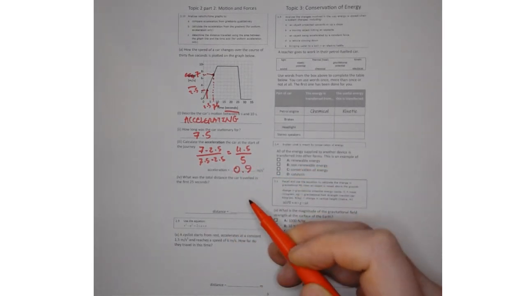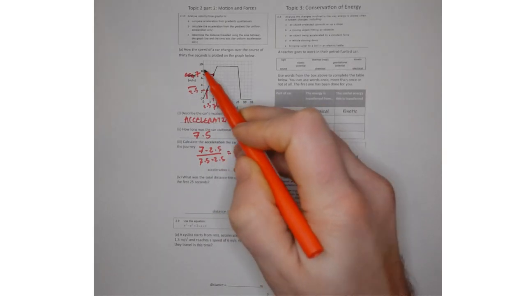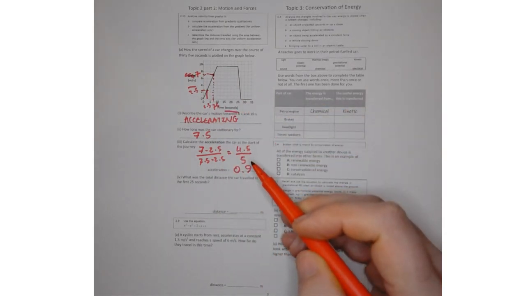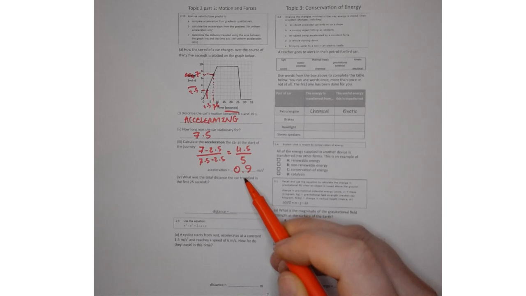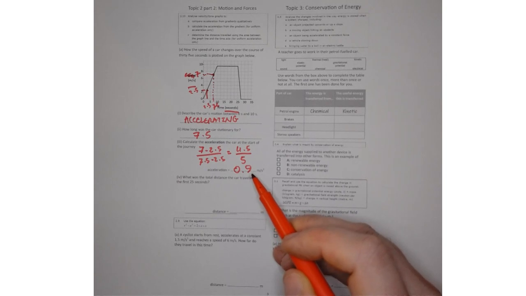I put this into my calculator, which will spit out an acceleration of 0.9 meters per second squared. You'll have got slightly different values. If you chose, for example, 0, 0 and 10, 9, you've got a value of 0.95. Anything in the region of 0.85 to probably 0.98, they'd give you the marks.